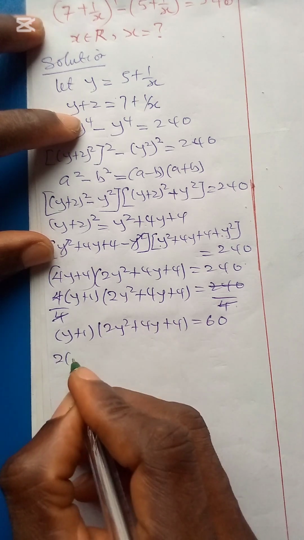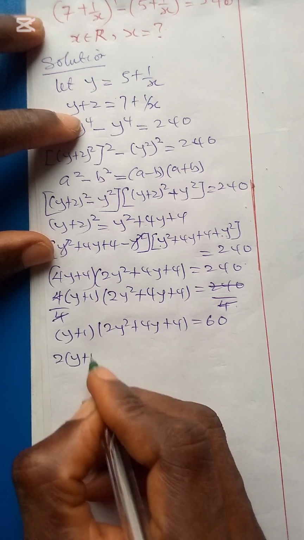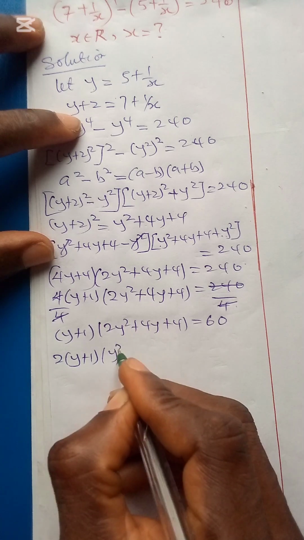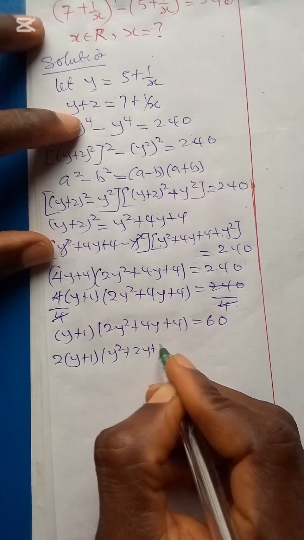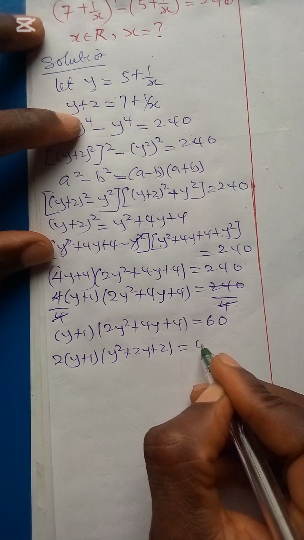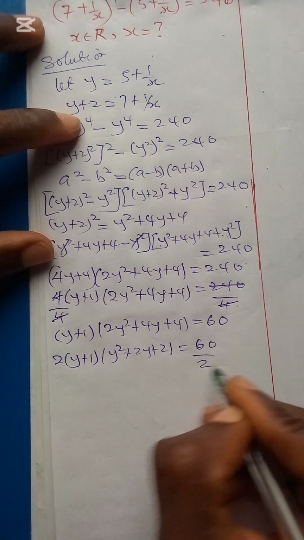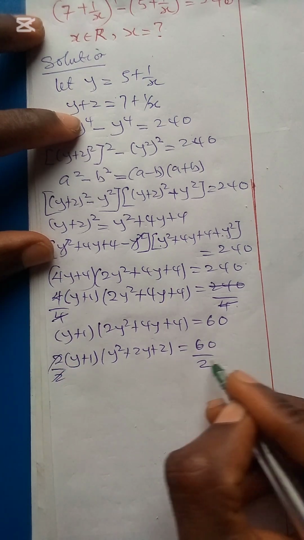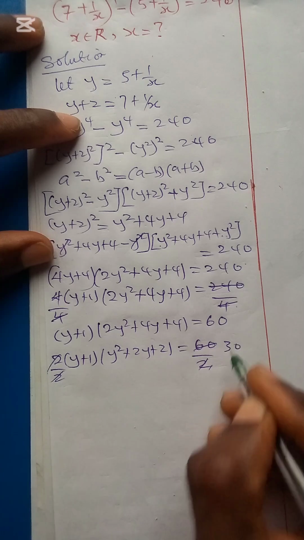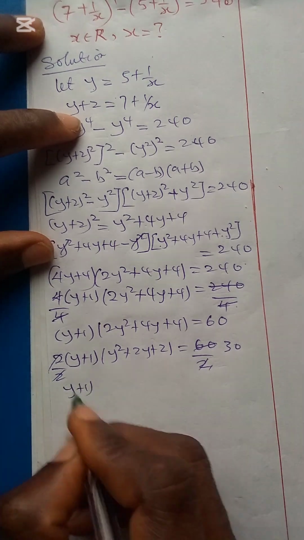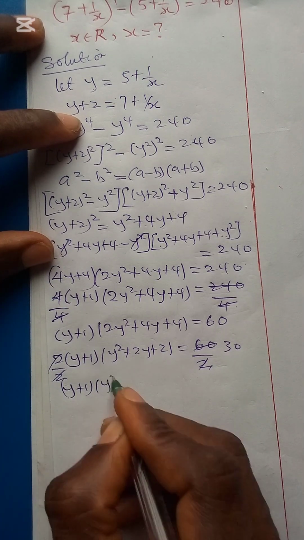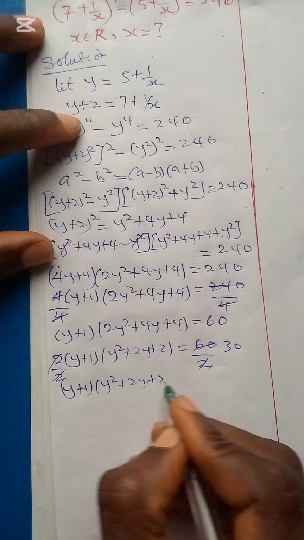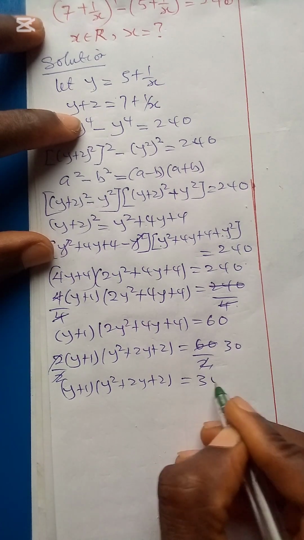If I factorize that 2 out, I have (y plus 1) in the first bracket, then (y squared plus 2y plus 2) in the second bracket equals 60. If I divide both sides by 2, these 2 will cancel out, and 60 divided by 2 is 30. Therefore, (y plus 1)(y squared plus 2y plus 2) is equal to 30.